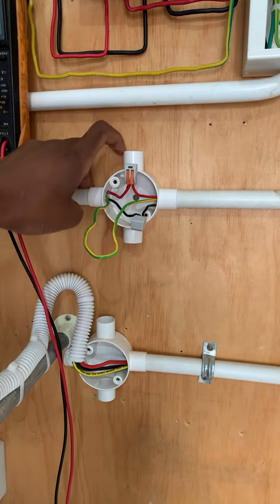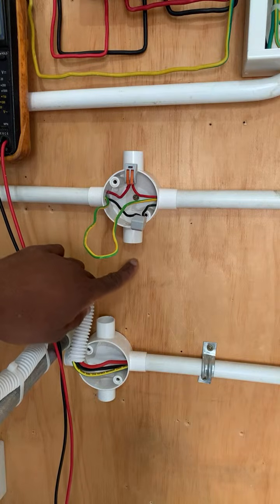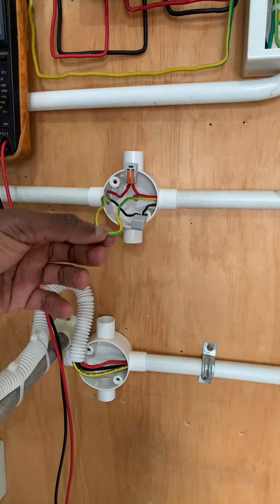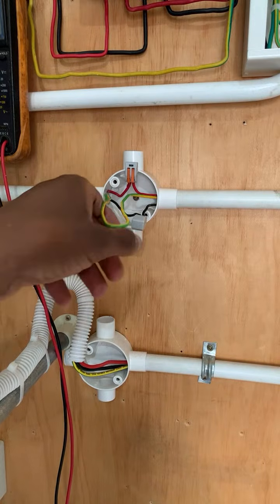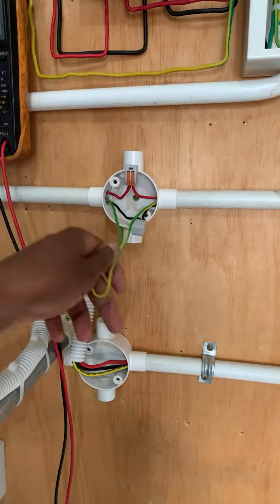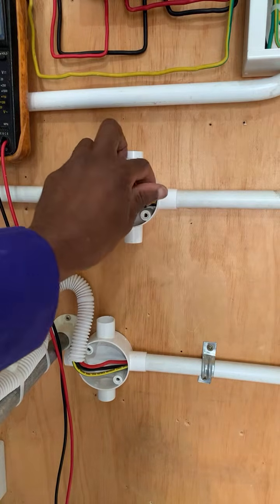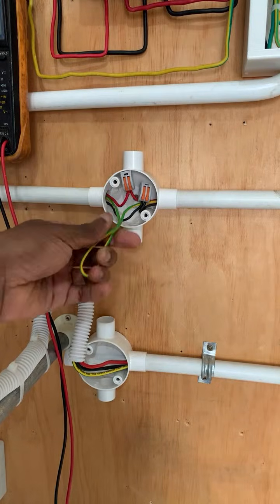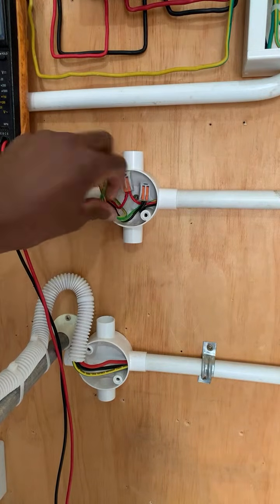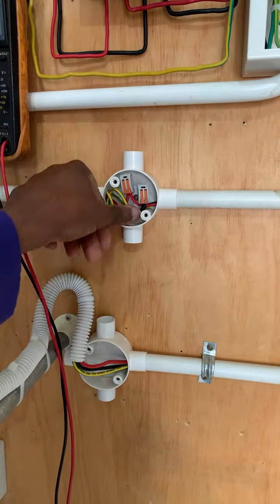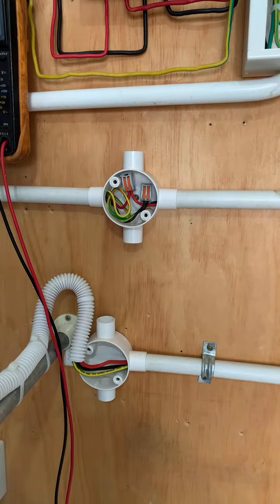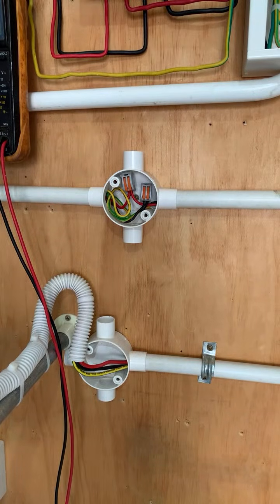But in future, we can introduce a light point at this point here, and therefore we will definitely need to cut this earth cable and then connect or loop at that point. So in the meantime, I will simply have the cable get in like that, and then I will cover it with a circular cover.